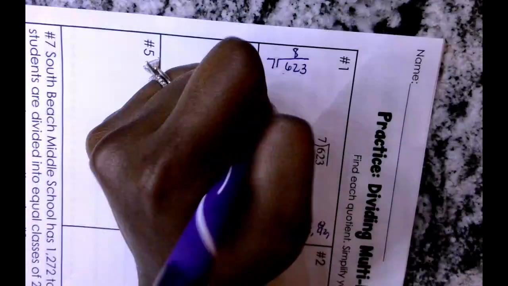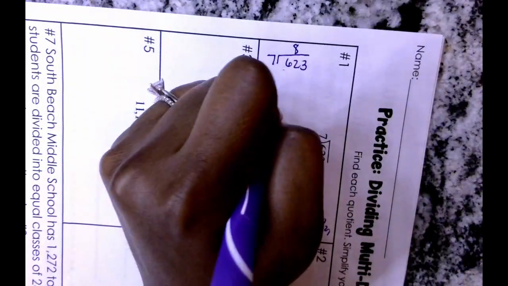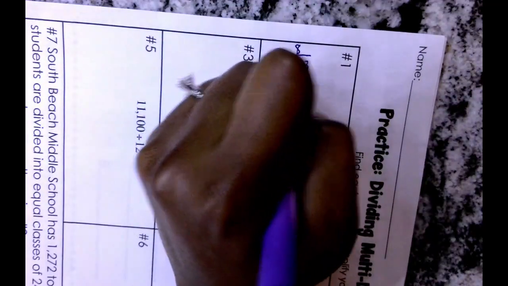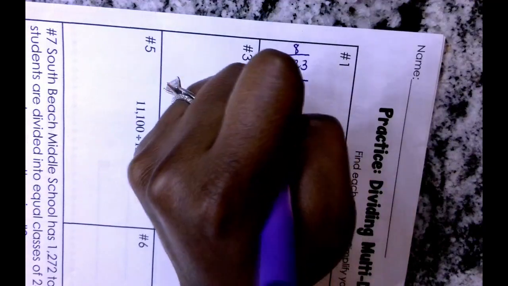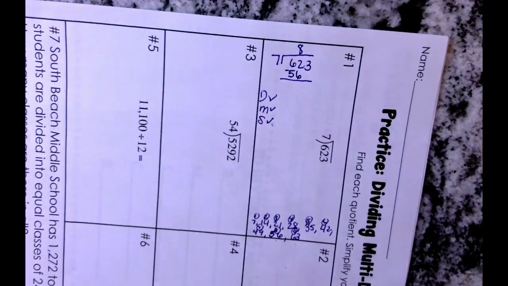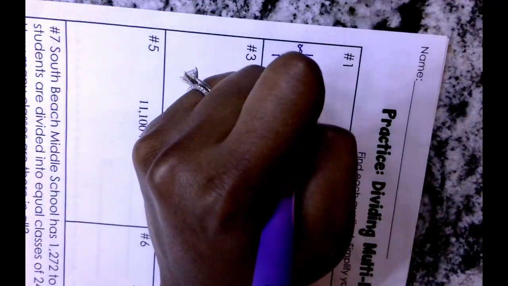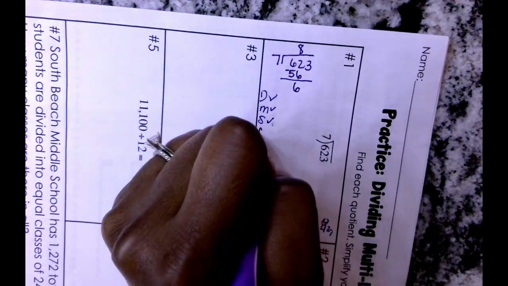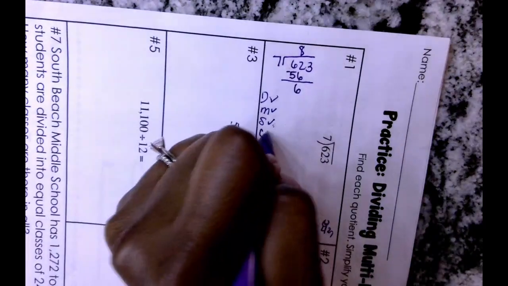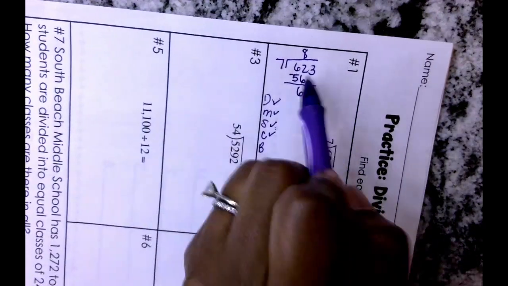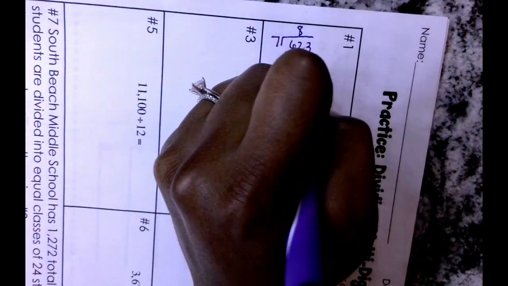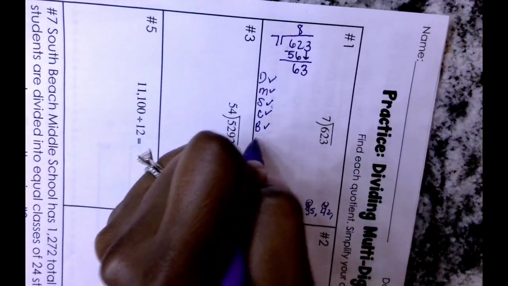Okay, we divided. Now we're going to multiply. What is 7 times 8? We know that is 56. I'm going to place it right underneath my 62 and go ahead and subtract. What is 62 minus 56? That's going to be 6. I'm going to check to make sure that what I have left over is less than 7. It is. And now I'm going to bring down my next number that I have not used. So we have not used this 3. I'm going to go ahead and bring it down. And we're going to repeat this process.